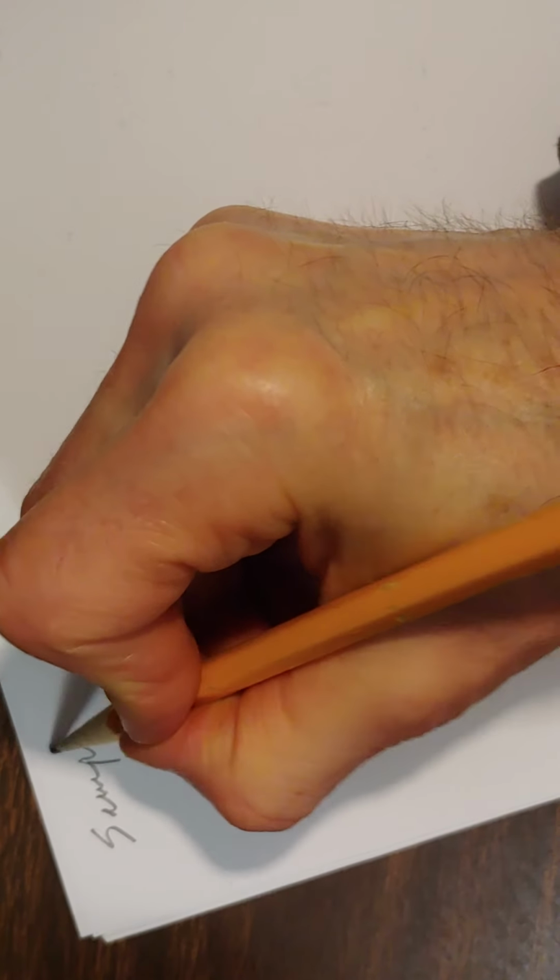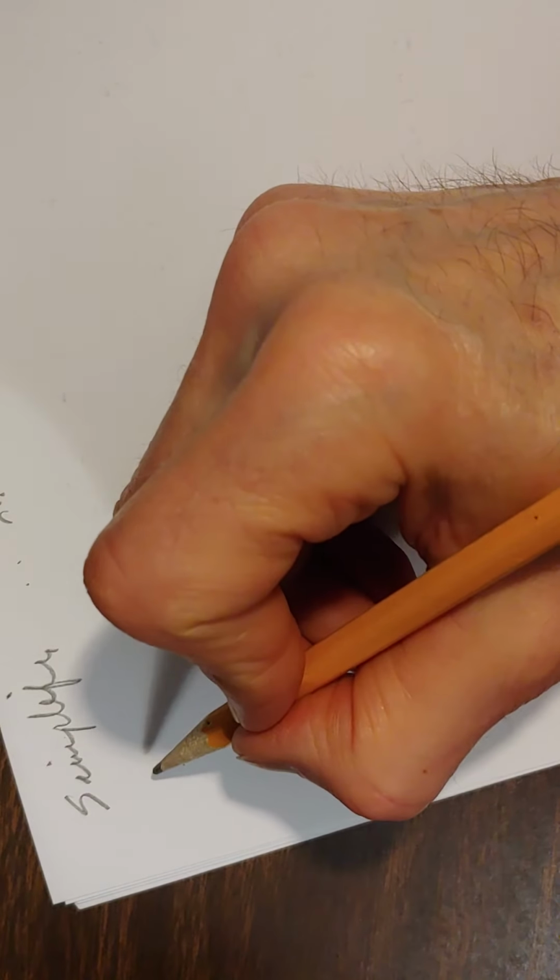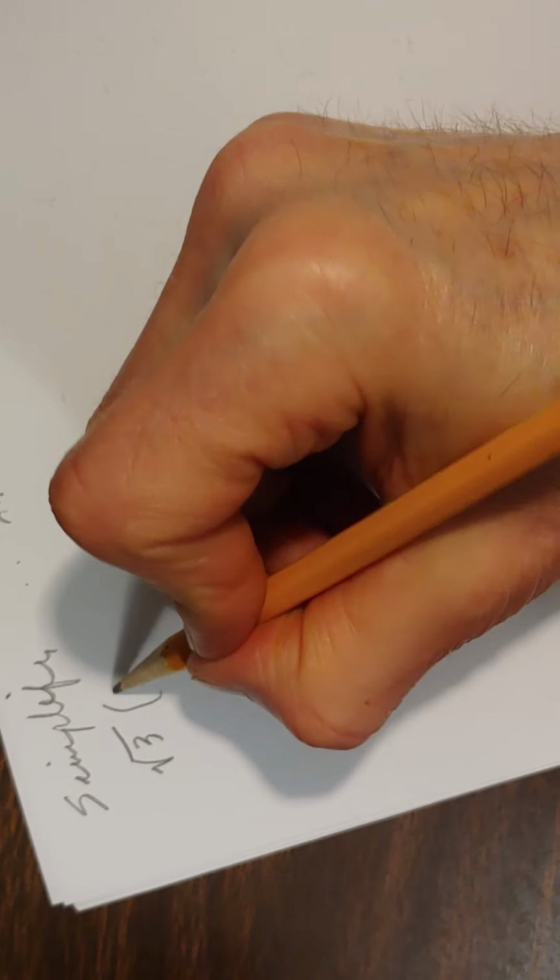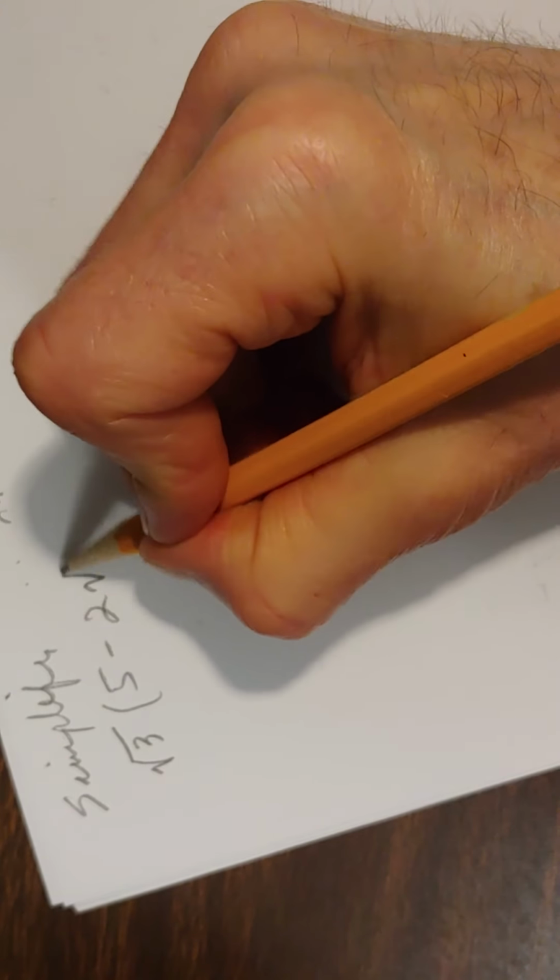Let me do some multiplication problems. There's a section that says multiplying radical expressions. Let's take a look at that. Suppose you're supposed to multiply and simplify. I'm just going to write simplify. Let's say it's the square root of 3 times 5 minus 2 times the square root of 3.